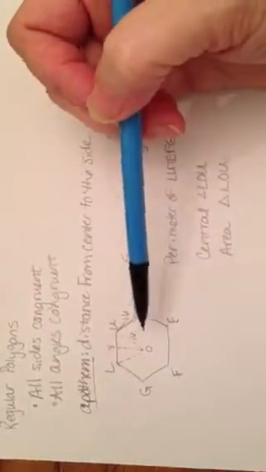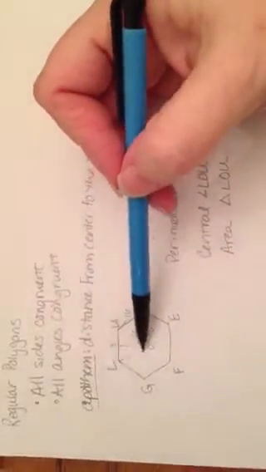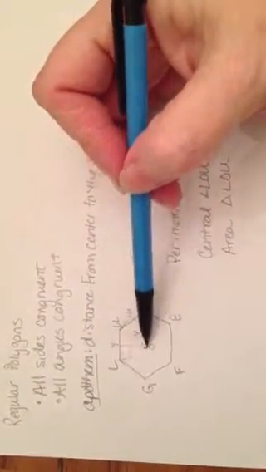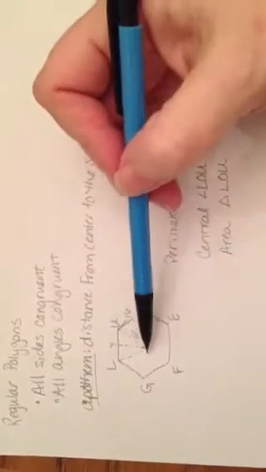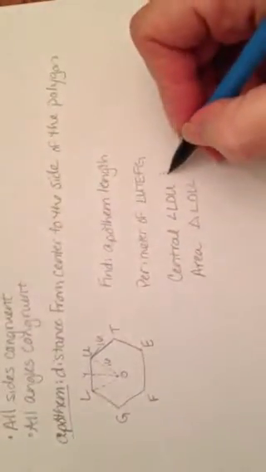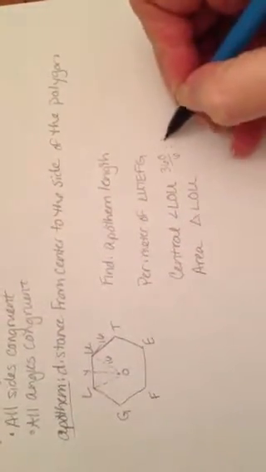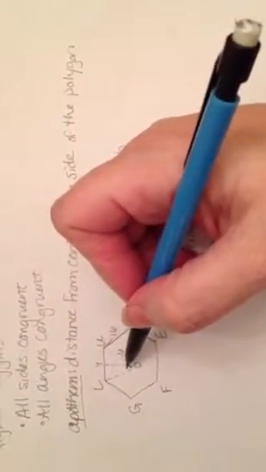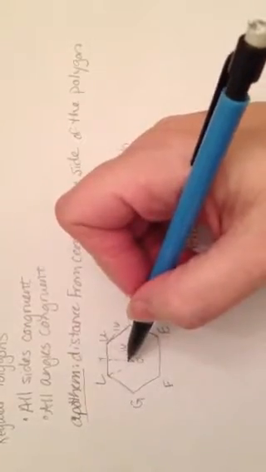So let's think about which pieces are easiest. If this were a circle, that's how many degrees? You're right, 360. How many of these angles would I have in this circle? 1, 2, 3, 4, 5, and 6. So if I take 360 and divide it by 6, I'll get 60 degrees. That information is going to be handy to us when we're trying to find our apothem length.